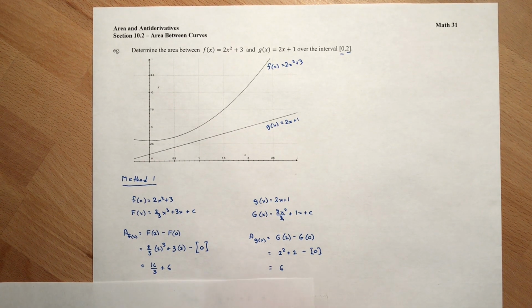And then we'll just take the area between the two curves. So the area between will be the area of f of x minus the area of g of x, which you can see is just 16/3 plus 6, and then minus 6, and so that will just equal 16/3 overall.